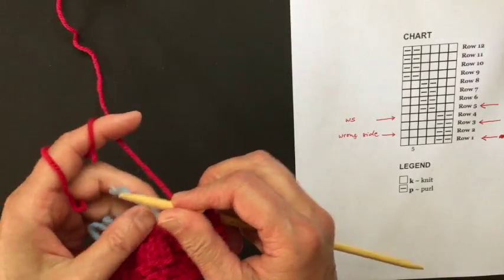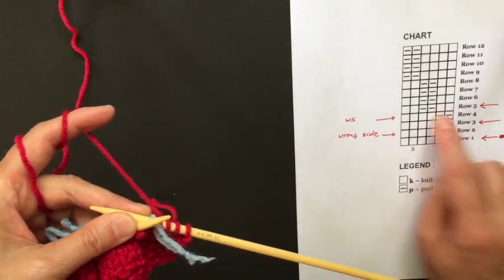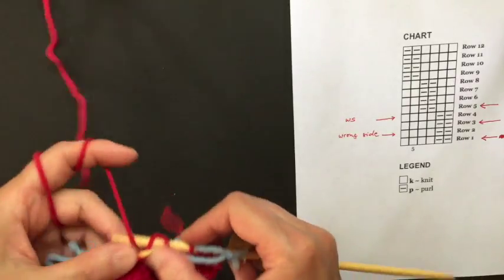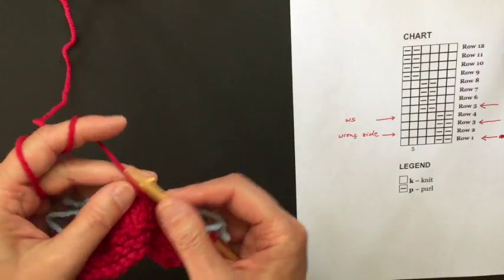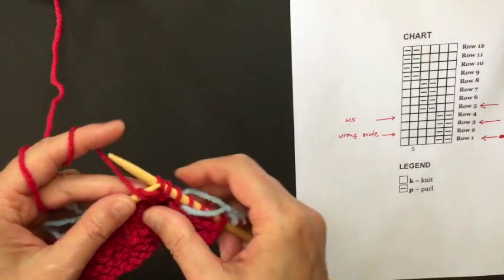Okay, and now we need to do, like I said, knit, knit. So let's go knit, knit. Okay, now we will purl, purl. So you will purl, purl.